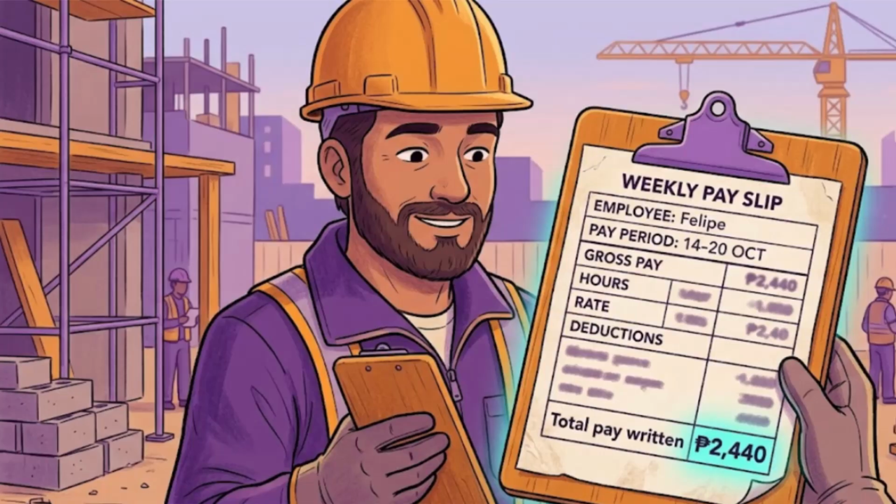It's payday at a building site in Rojas City. Felipe, the foreman, holds a helper's pay slip with a total of 2,440. If that number is wrong, that helper goes home underpaid. So before we trust it, we check it.